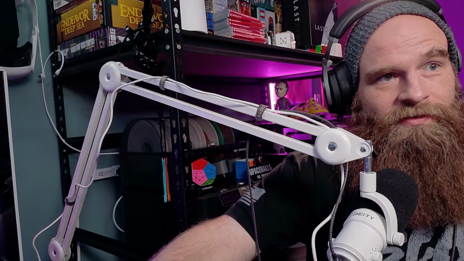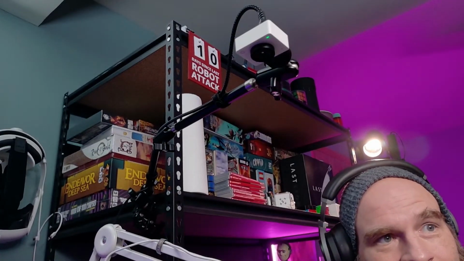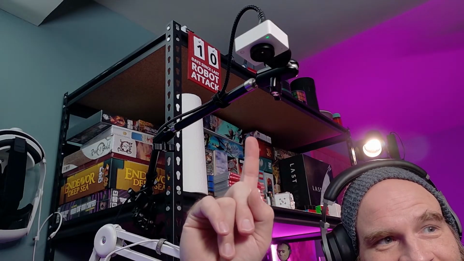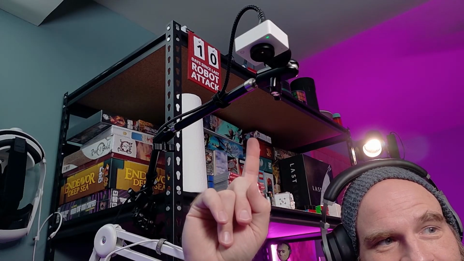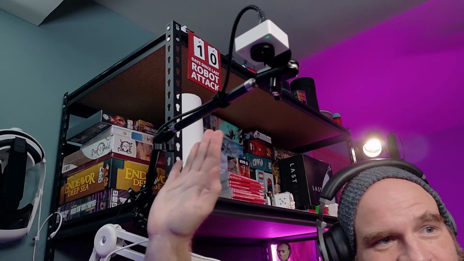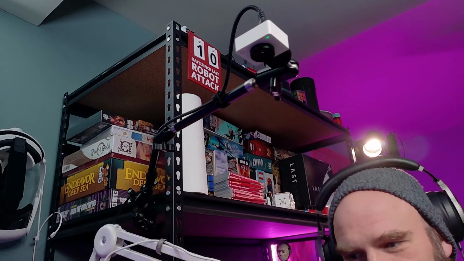Here, hold on. I can hit this button, and I can hit this, and then I can do this. Oh, this. There's the overhead camera. So that overhead camera right there. Oh, no, you're not supposed to see the shelf of shame. No, shelf of shame. Those are all the games that no one's seen yet. There we go. Yeah, so that's the overhead camera.